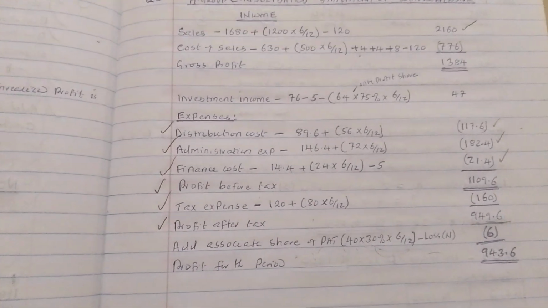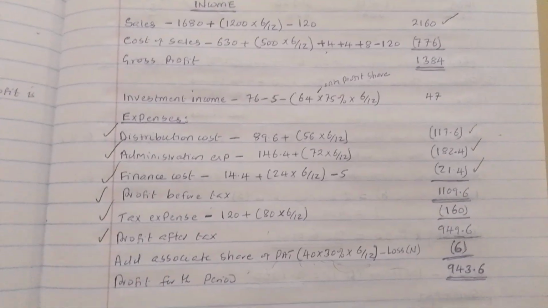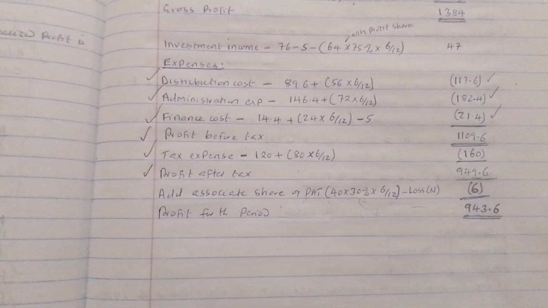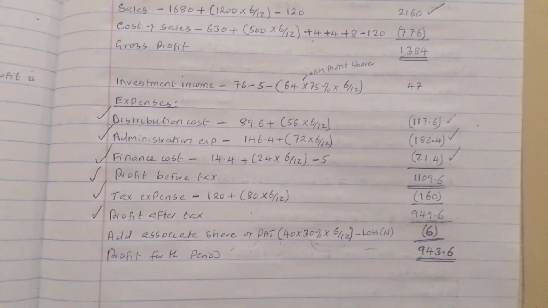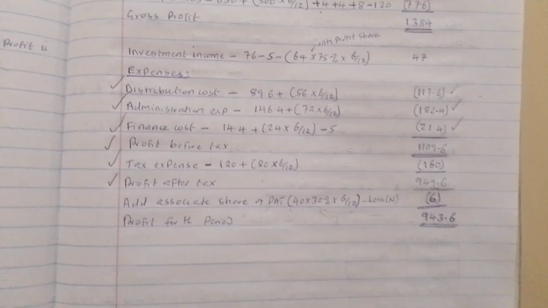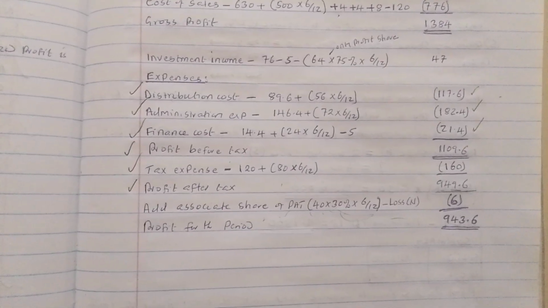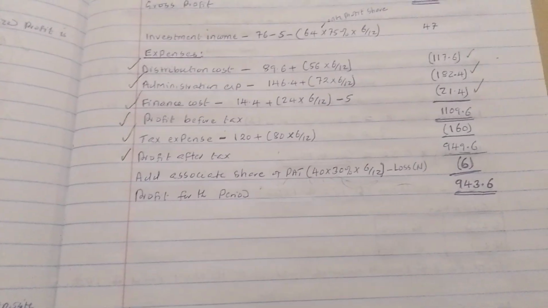Apportion that time by 6 over 12. So investment income 76, we minus 5, we also minus the other portion, which is 47. Now expenses, those are straightforward. We have not much problems with that.